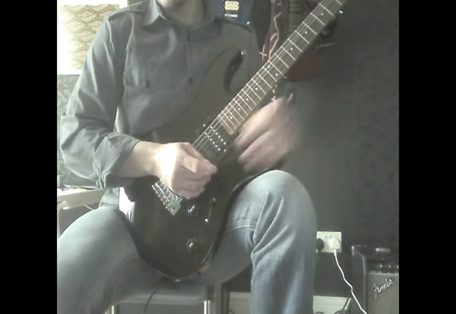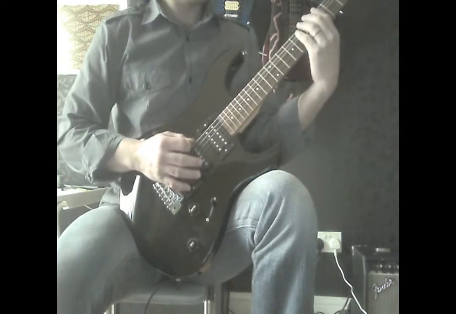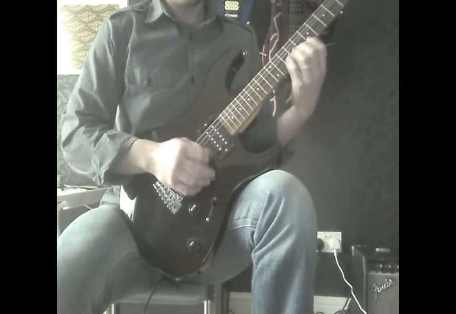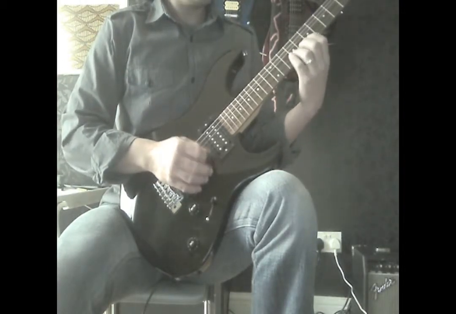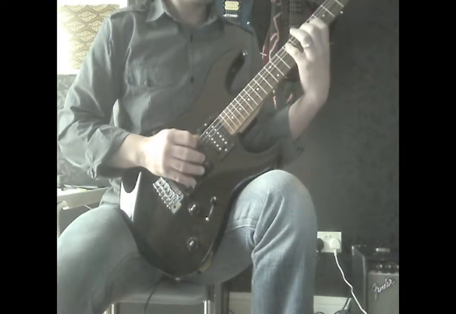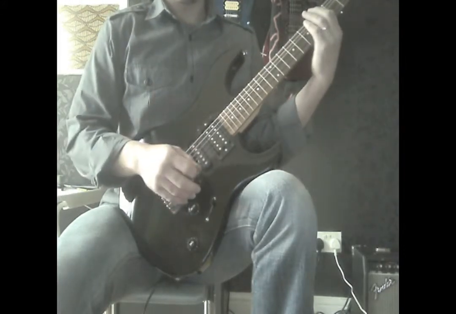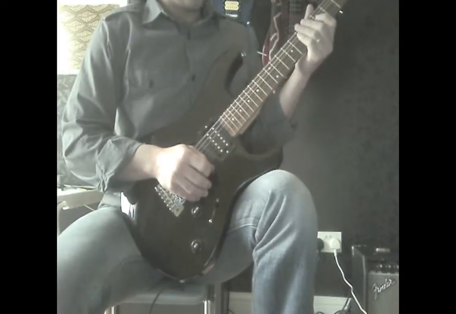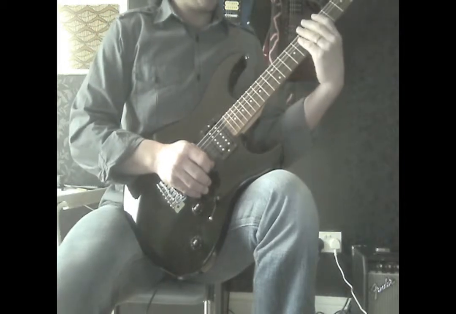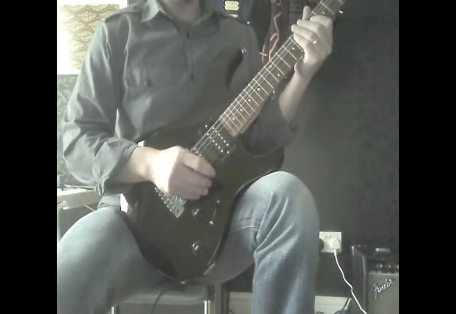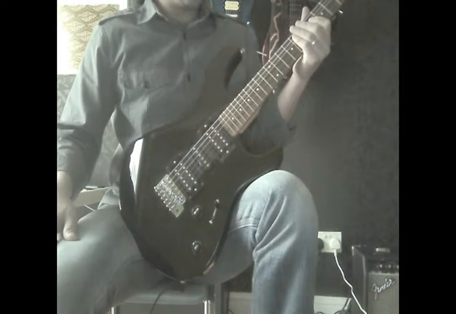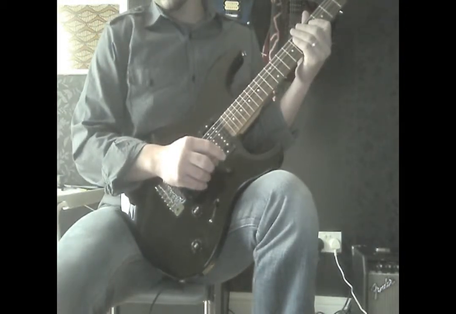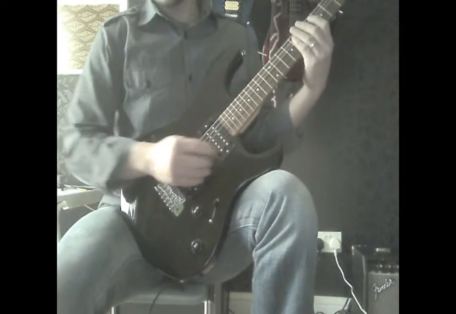So 8th notes, 2 notes per beat this time. So you notice it's gone a little bit faster as I was playing more notes at the time already. So the next is gonna be even faster. I'm gonna play it at 8th-note triplets or 3 notes per beat.